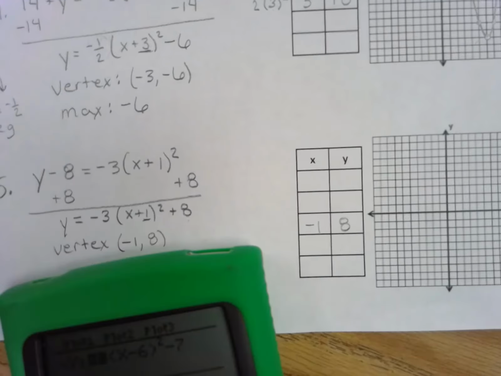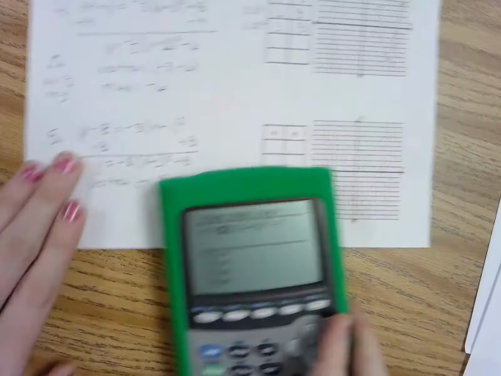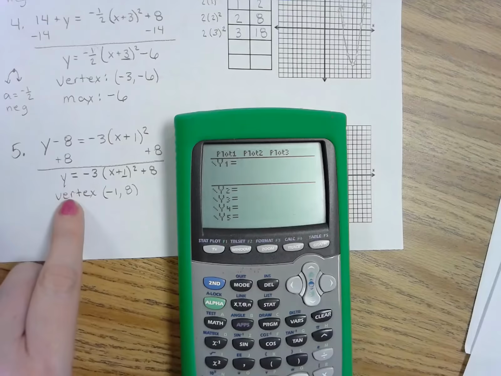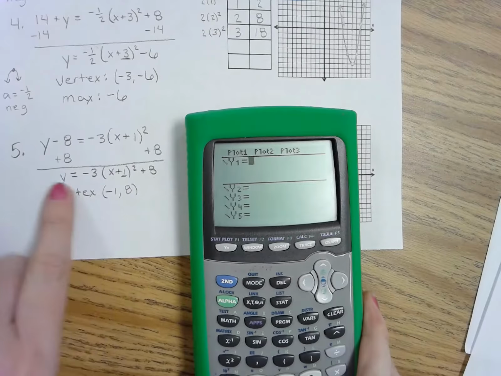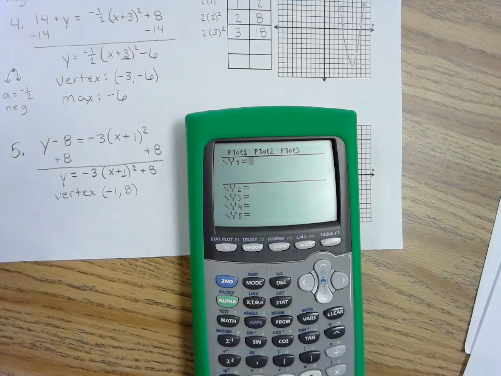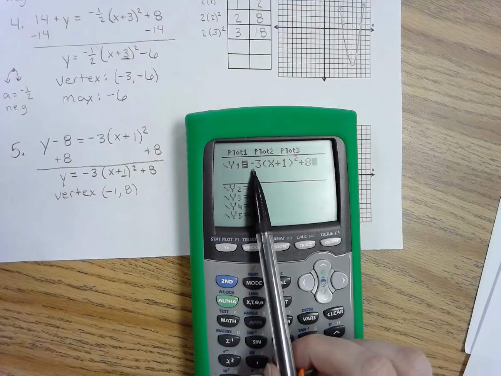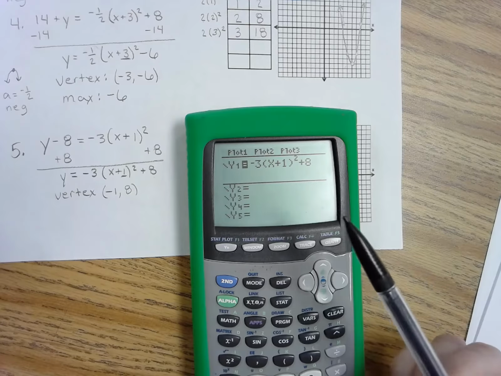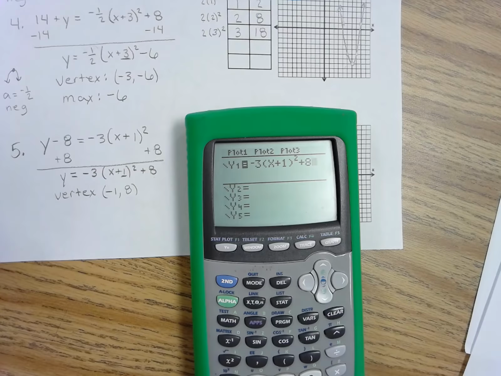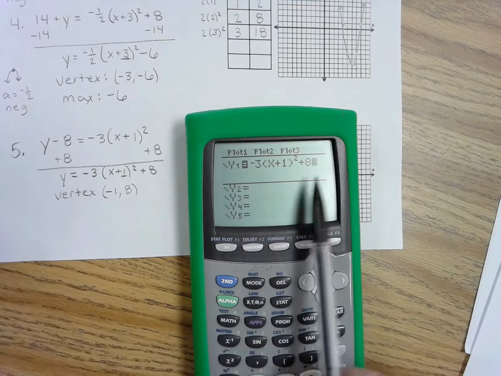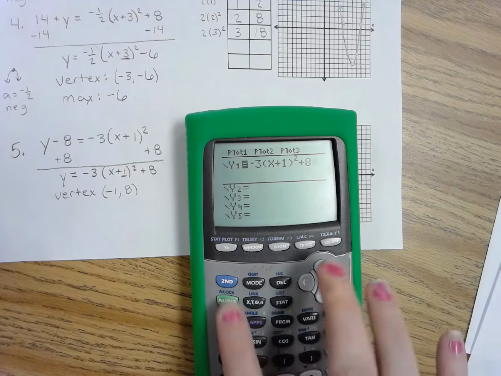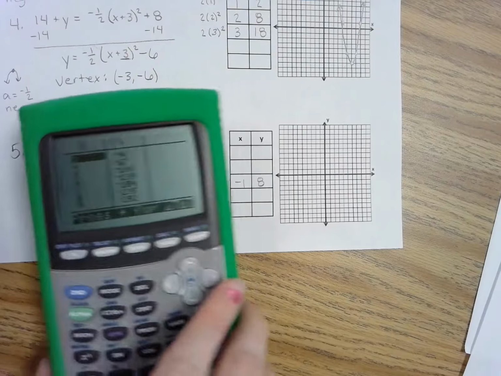Go to your graphing calculator and type in the equation, being sure that you use the one that's in the y equals form. So here we're going to type in -3 parentheses x plus 1, close the parentheses and square it, and of course have that plus 8 at the end. Always double check and make sure you've typed it in correctly. Sometimes that is the simplest error that causes you to miss the graph because you've made a calculator error when typing it in. Go second table and scroll up and down.